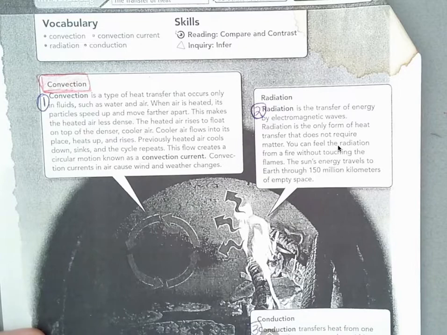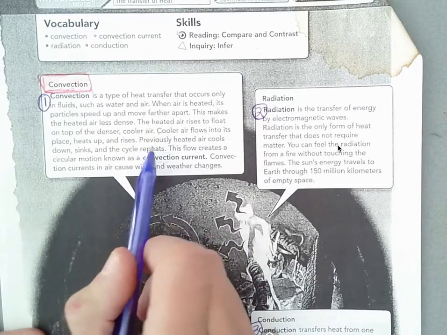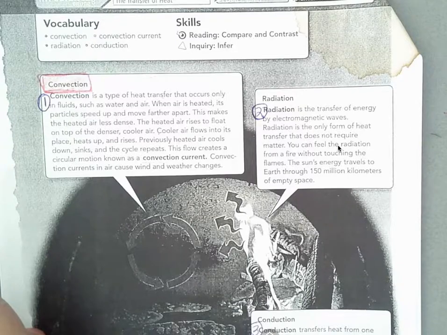Your job is to think about what words are we going to circle, and then what sentence are you going to underline. Okay, so you're going to do that now.